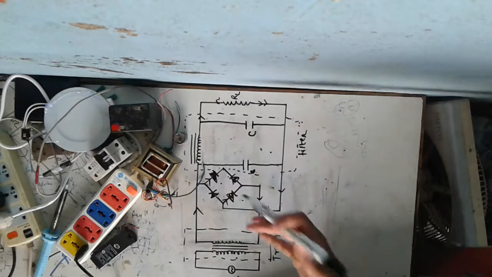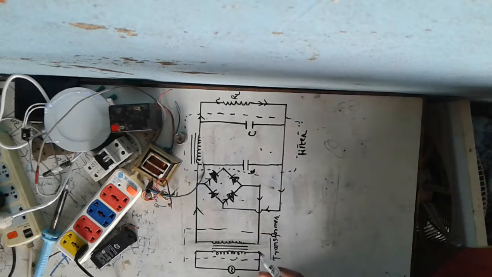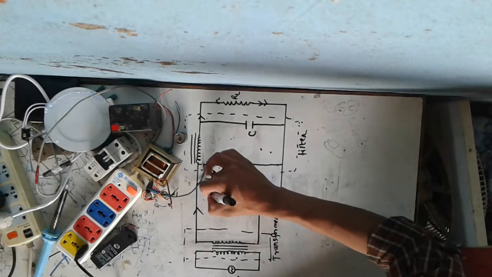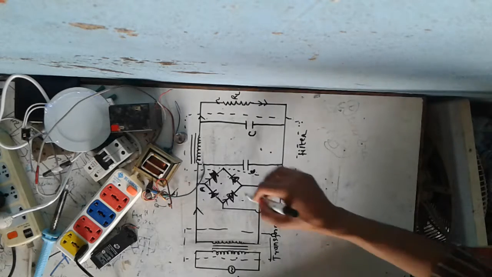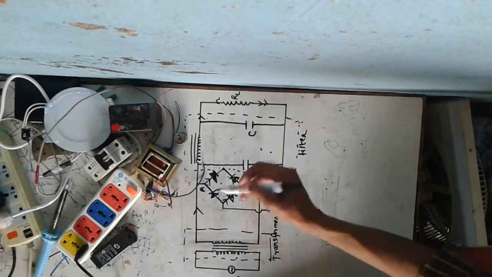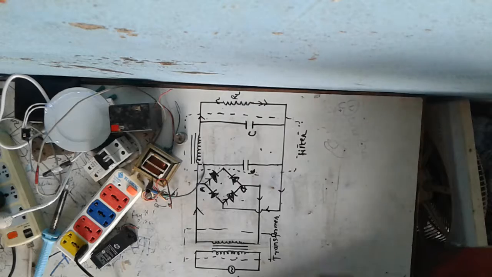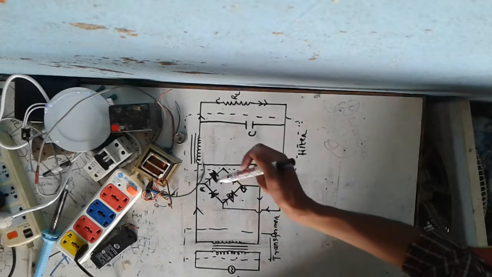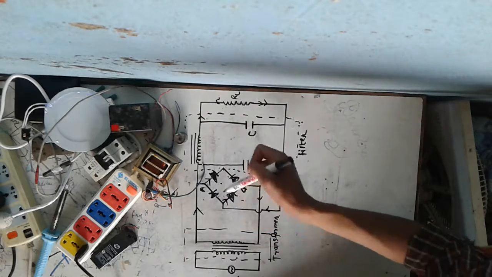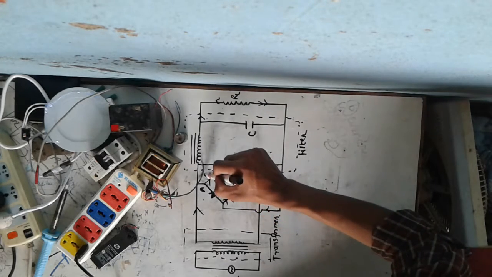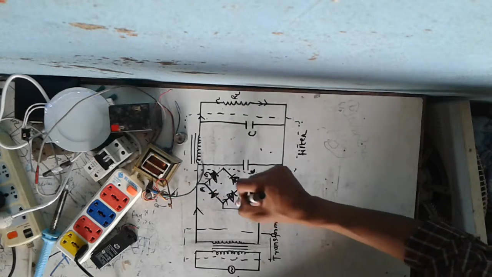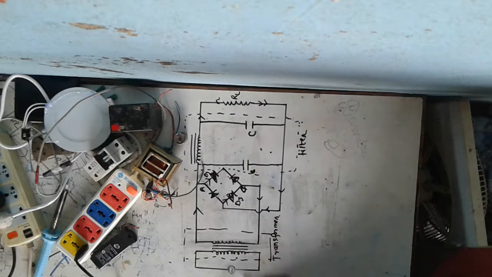Now during the positive half cycle of the secondary voltage, one end of the secondary, I will give it a name, say A, becomes positive and C becomes negative. Diodes D1 and D3 are forward biased, and I have given you the names. I forgot to write it here. These diodes D1 and D3 are forward biased as they conduct the current.